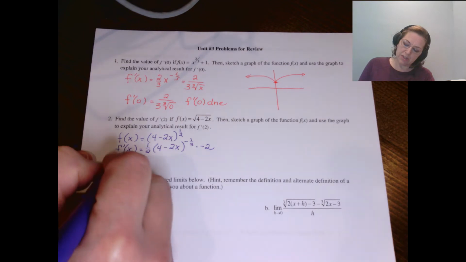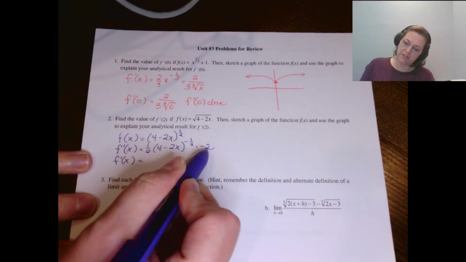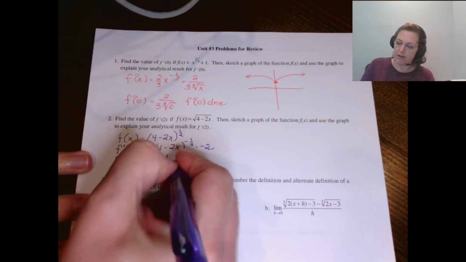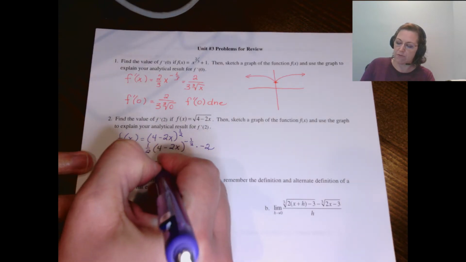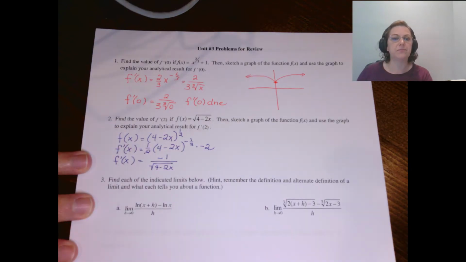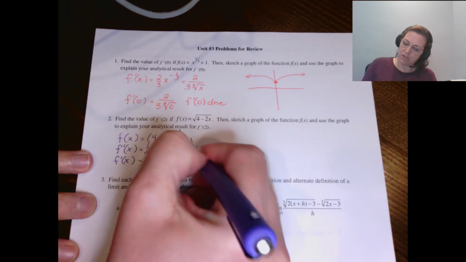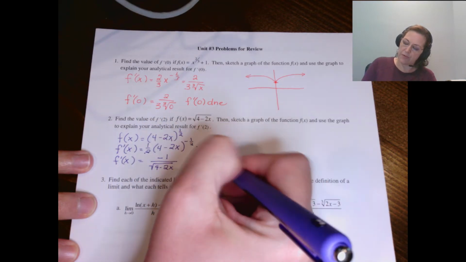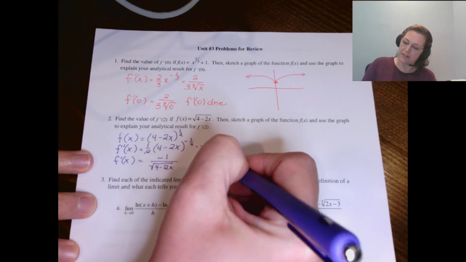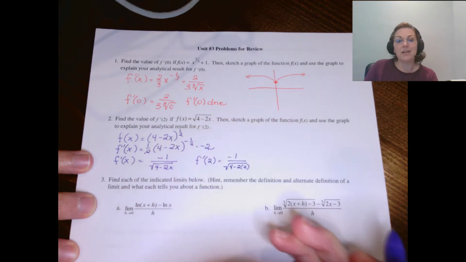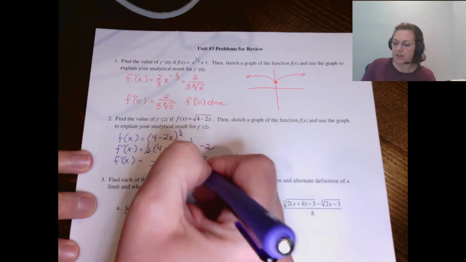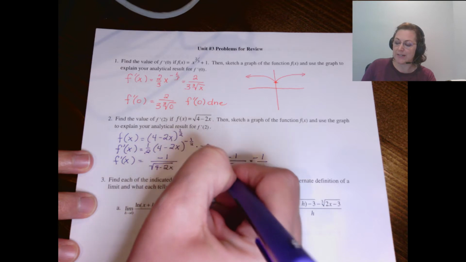So clean it up just a bit. Notice the 2 and the 1/2 will cancel, giving me just a negative 1 in the numerator. And then I've got the square root of 4 minus 2x in the denominator. So when I plug in 2, I've got negative 1 over the square root of 4 minus 2 times 2. Again, I get this 0 in the denominator, which tells me that f prime of 2 does not exist.